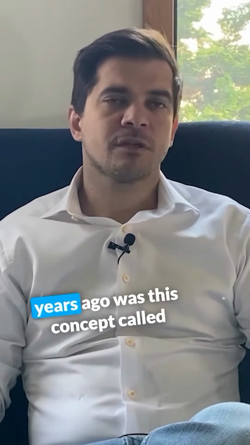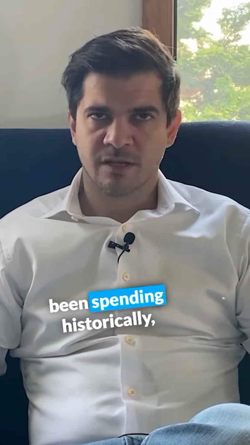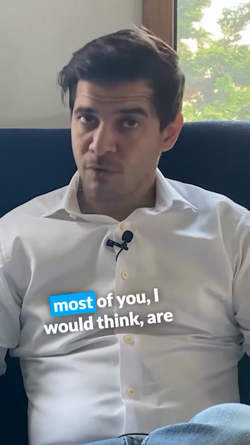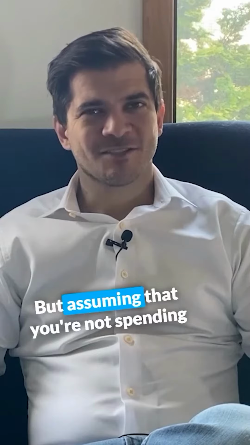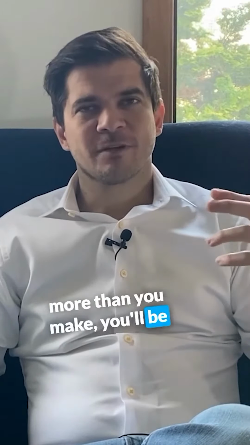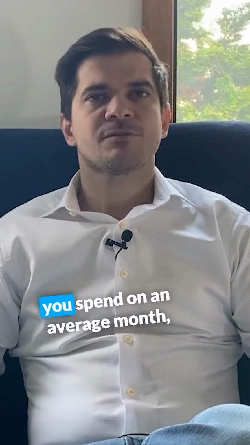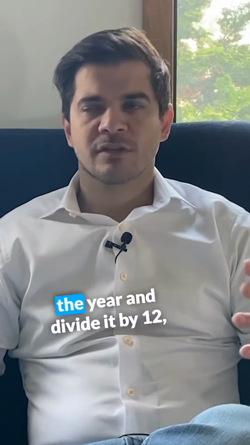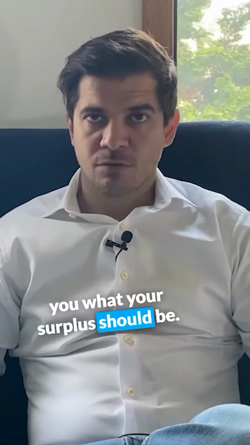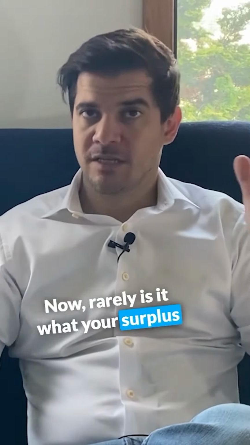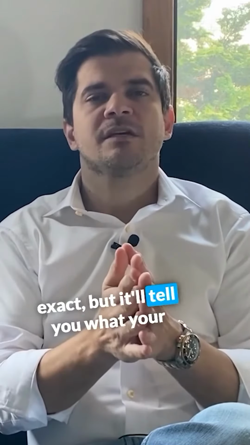So what we developed several years ago was this concept called reverse budgeting, where you can go in and look at what you've been spending historically, put it in certain categories, and most of you, I would think, are not spending more than you make, hopefully. But assuming that you're not spending more than you make, you'll be able to see through this budget tool that we've created, if you put in what you estimate that you spend on an average month, or if you take it throughout the year and divide it by 12, whatever the case might be, it'll tell you what your surplus should be. Now, rarely is it what your surplus is, because money seems to just fly out of our pockets, never going to be exact, but it'll tell you what your surplus should be.